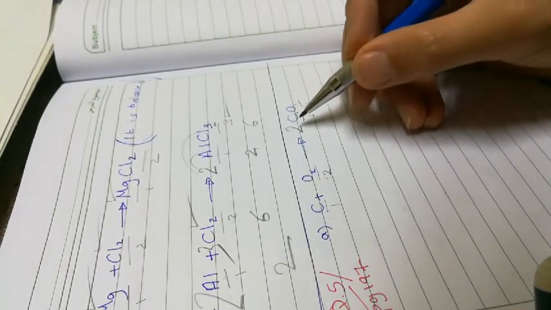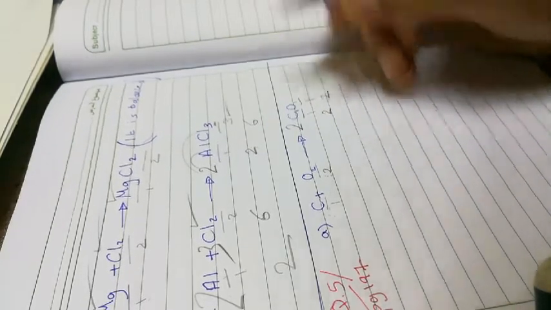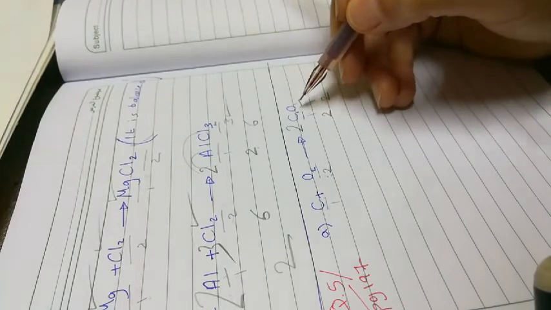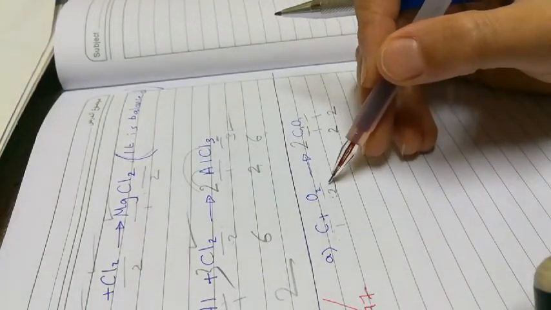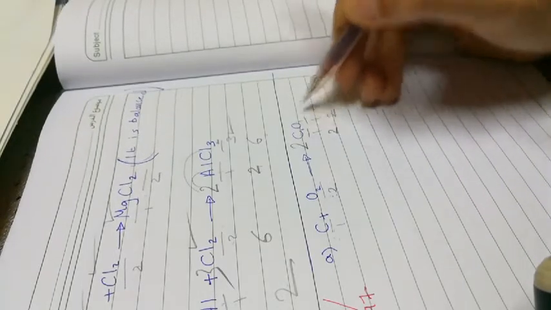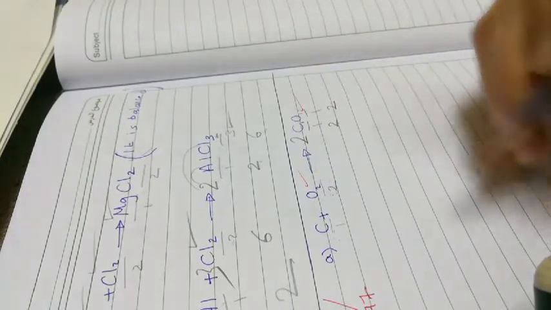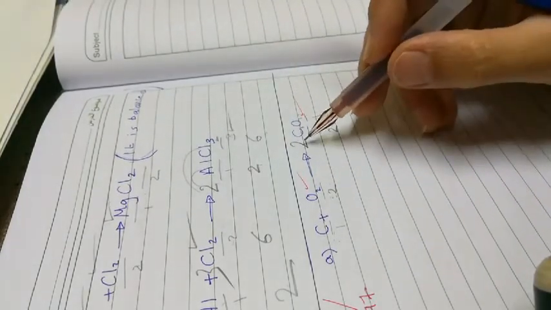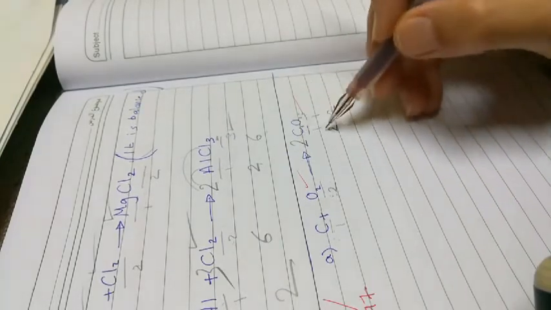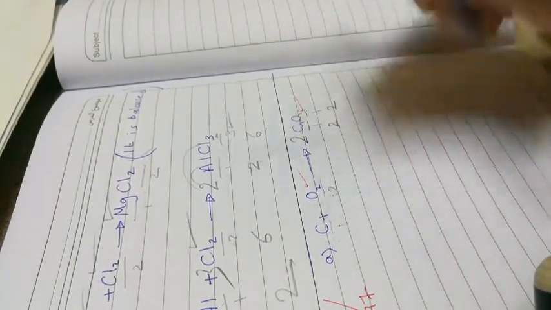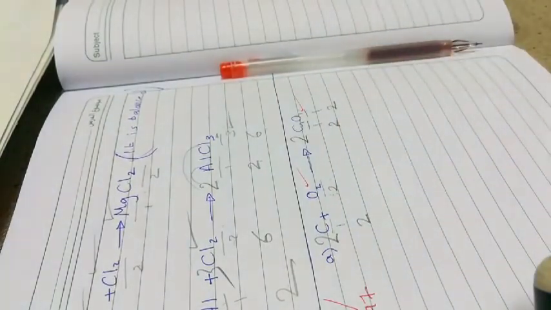So 2 times 1 equals 2. 2 times 1 equals 2. So the number of the oxygen atoms, if we want to check them, here we have 2 and here we have 2. After multiplication, 2 times 1 equals 2. So this with this is correct. Go to the second one, which is carbon. We have to recheck it again. Here 2 times 1 is 2 and here still 1. So again multiply this by 2. So 2 times 1 equals 2.